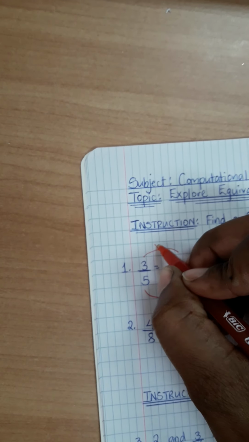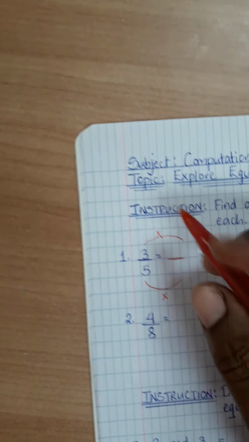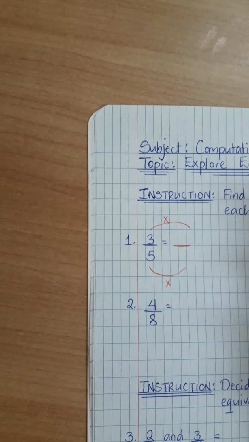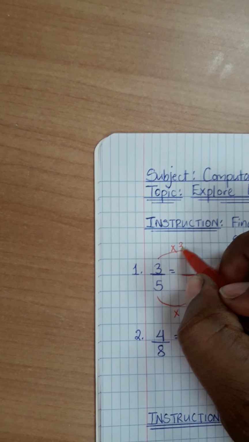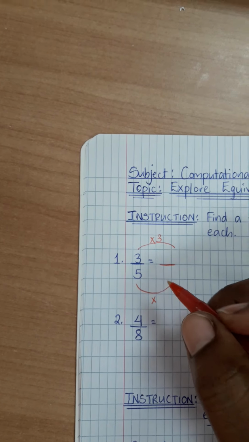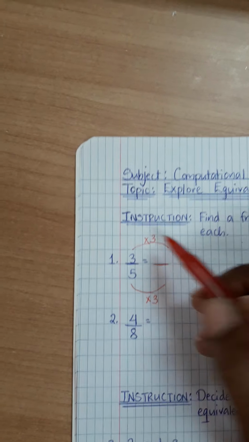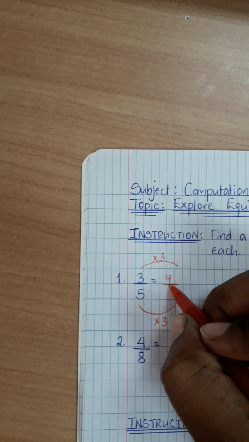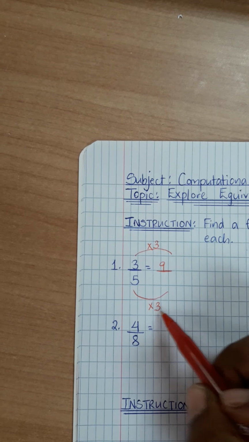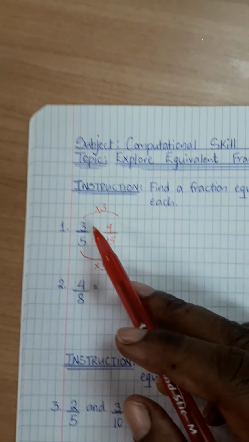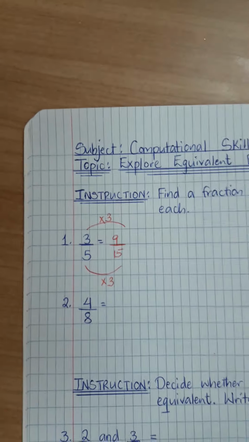So we're going to put times and times, and we're going to choose a number. So we choose, say, 3. So whatever we multiply the numerator by, we also do that to the denominator. So 3 times 3 is 9. 5 times 3 is 15. So here, an equivalent fraction for 3/5 is 9/15.